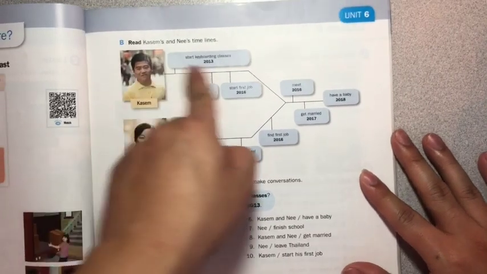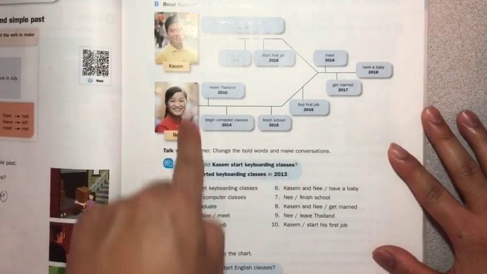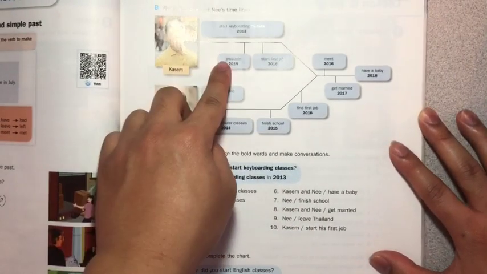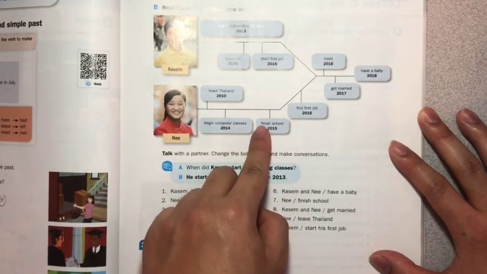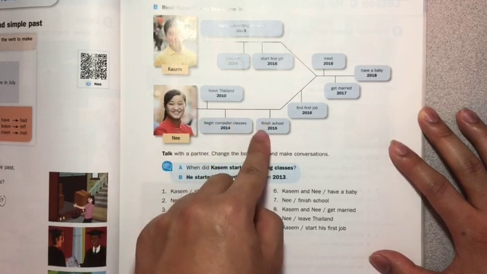I want you to read all of this here. So everything here has a verb that is in present tense. I want you to say the verb in past tense.